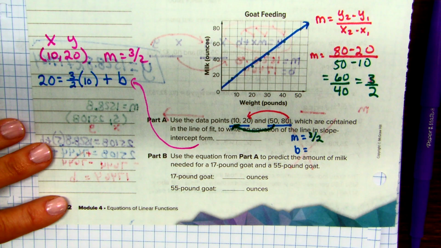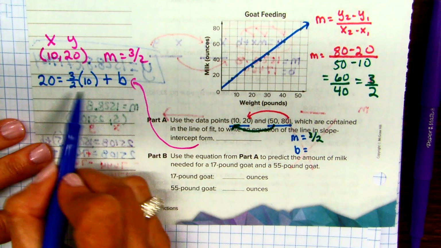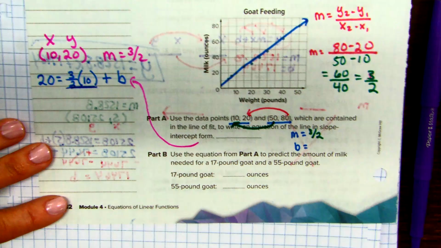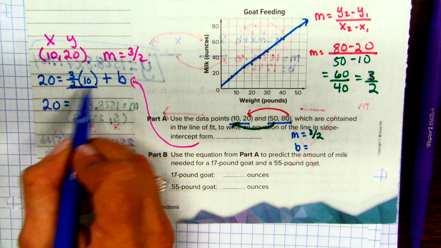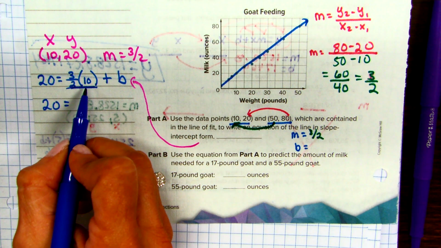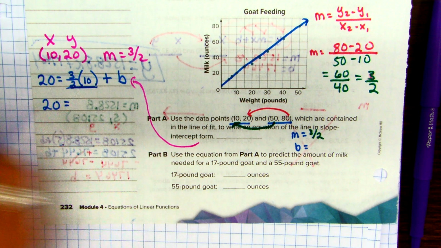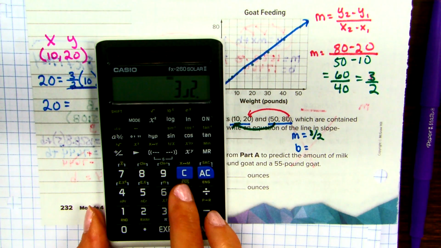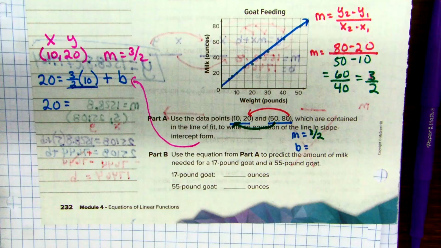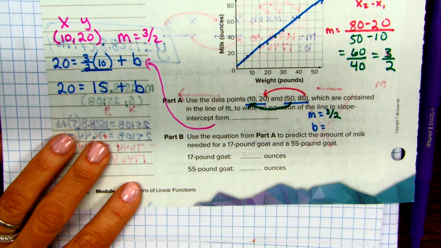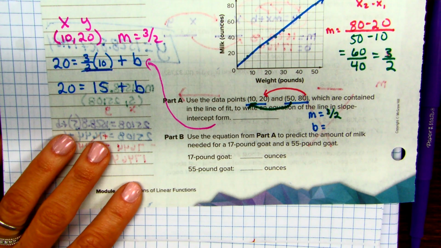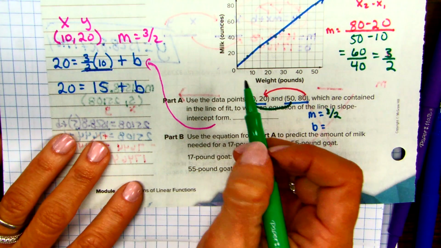And we have to know how to solve an equation for a variable. We've got some like terms we can combine here. When I do 3 halves times 10 in my calculator, 3 over 2, which is already on my screen, by the way, times 10, I get 15. How do I get B by itself? Subtract.